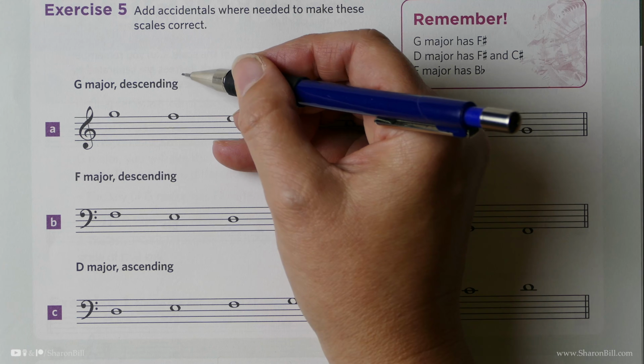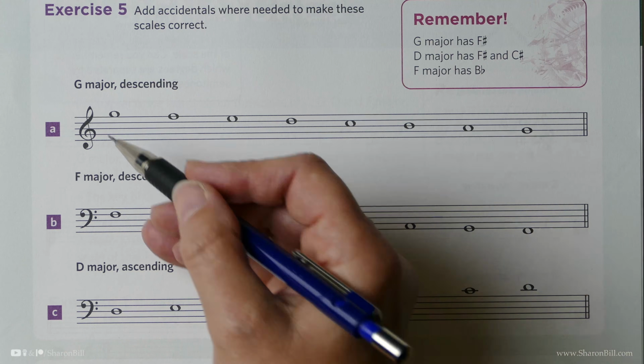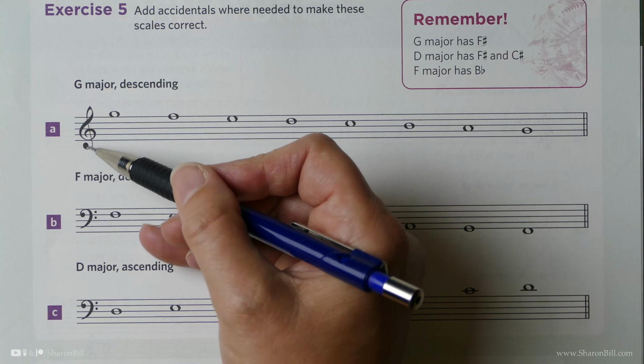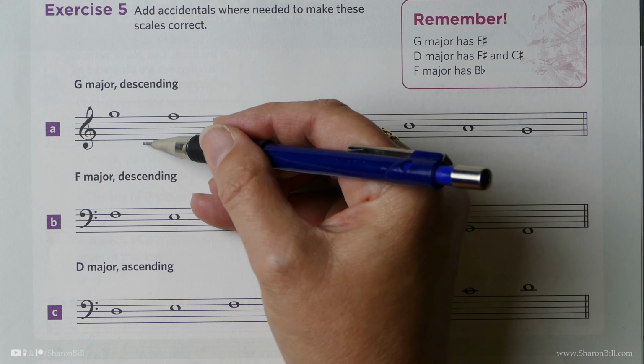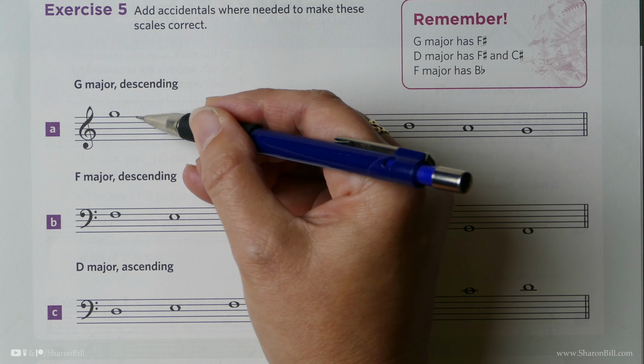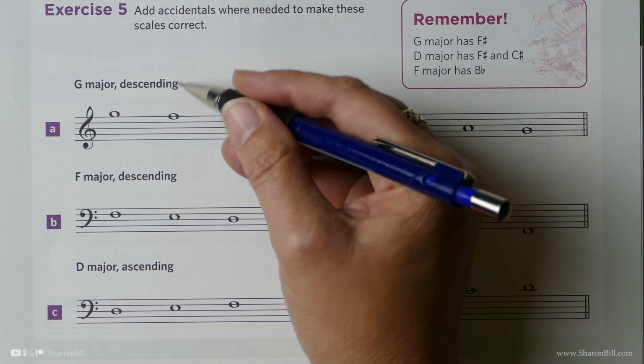We are descending, so we know we're beginning and ending on G. We're stepping down the scale. We're in treble clef, and so every good boy deserves football. Here is F. There is the F, and we need to sharpen it.